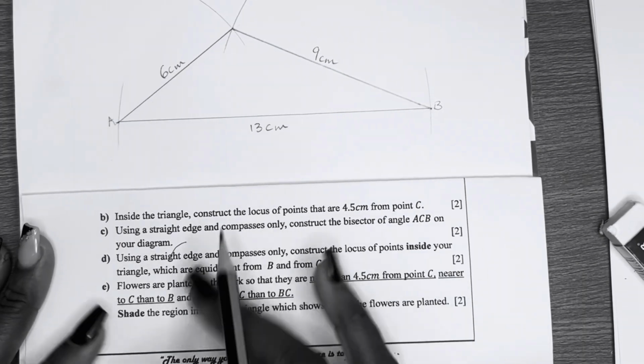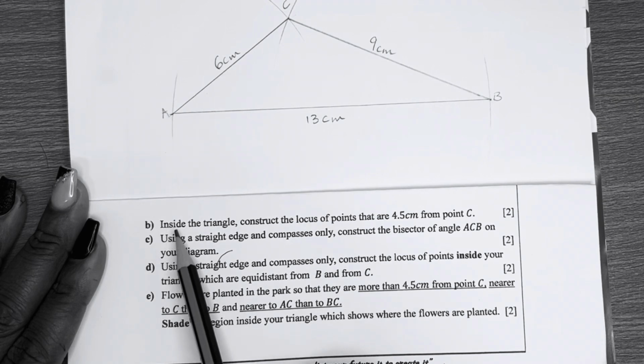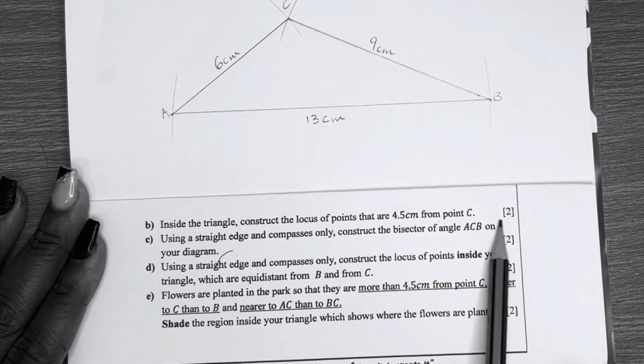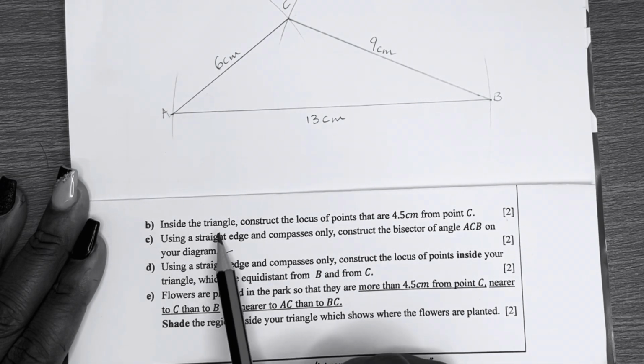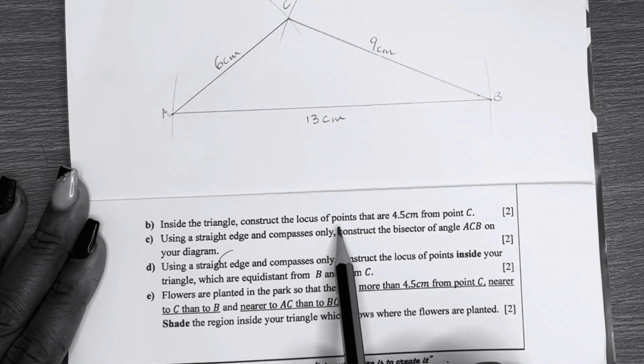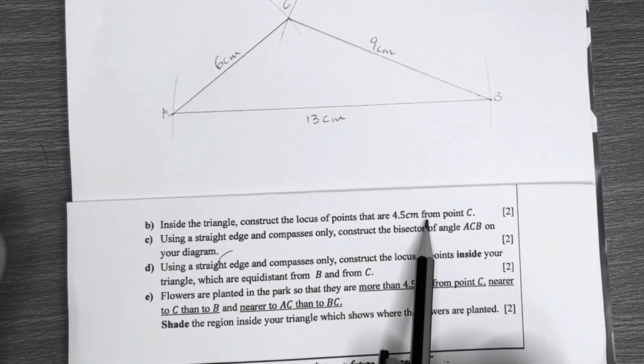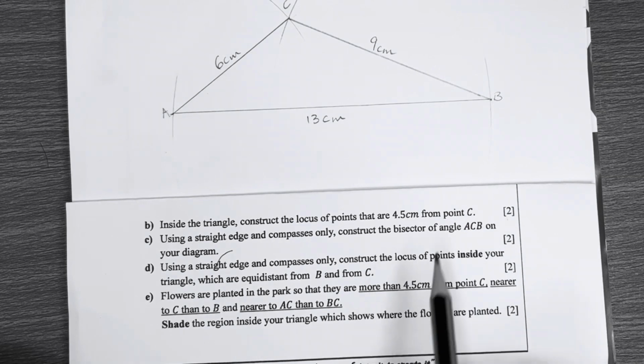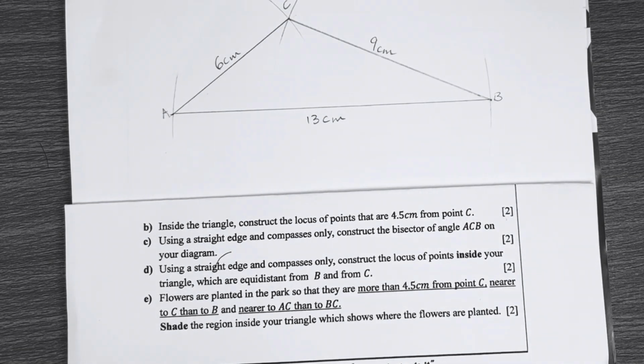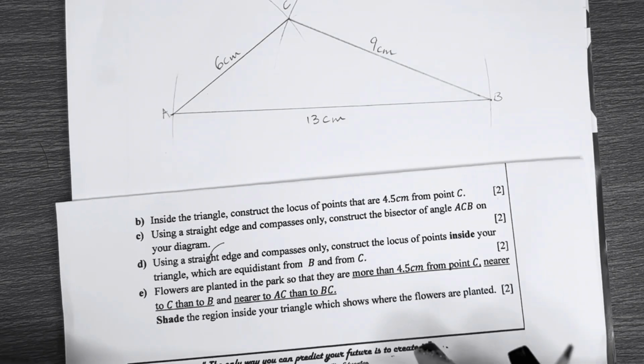Okay, now continuing in B, for 2 marks, we're supposed to do the following. Inside the triangle, construct the locus of points that are 4.5 centimeters from point C. So what you're going to do is take your straight edge and measure 4.5.